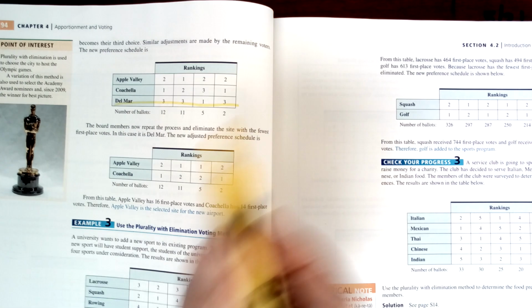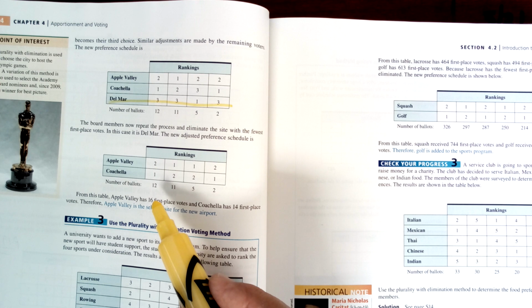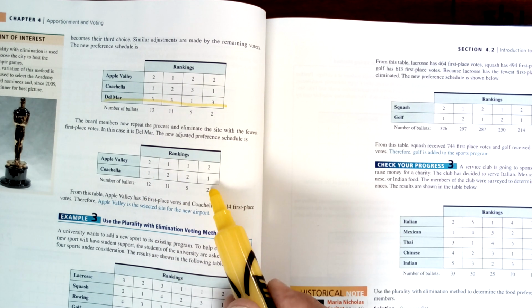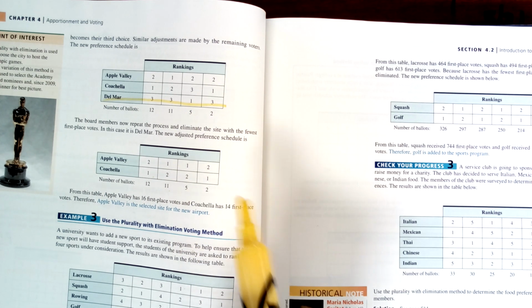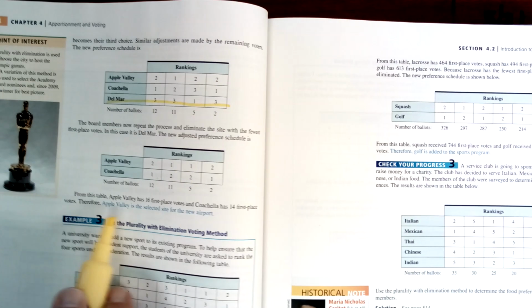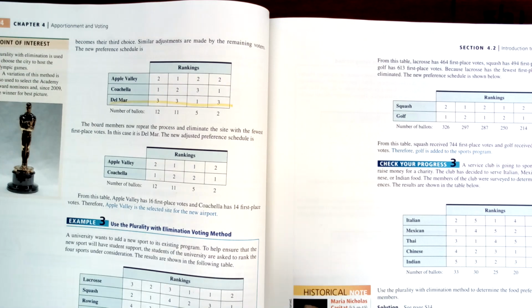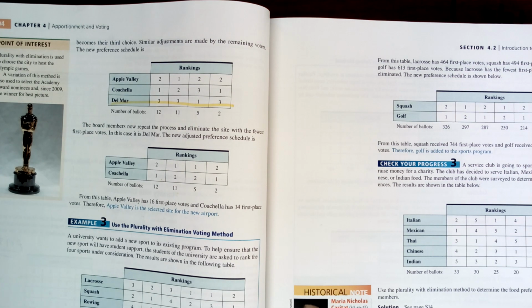And then you readjust, and then you figure out who has the most first place votes. So this one has 12, and 2 makes 14. This one has 11, and 5, that makes 16. So that one should win. Let's see. Apple Valley has 16 first place votes. So Apple Valley should win. And that's how you do that. So that's plurality with elimination. Okay? All right, let's keep moving.